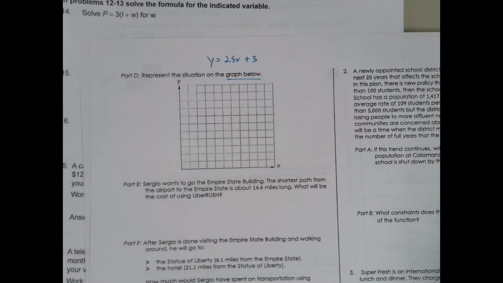You ever heard the phrase, a picture says 1,000 words? It's the same thing in mathematics. If you know how to read a graph, you can interpret so many different things. So what goes on the x, what goes on the y? The number of miles on the x, so jot that down.